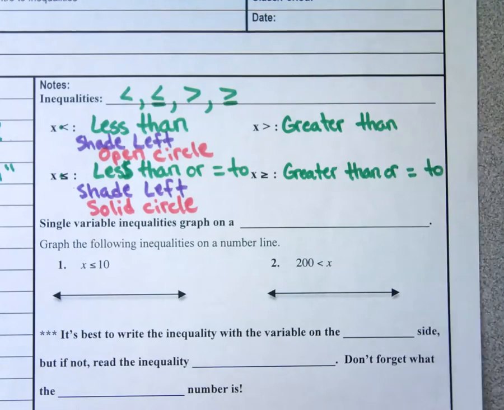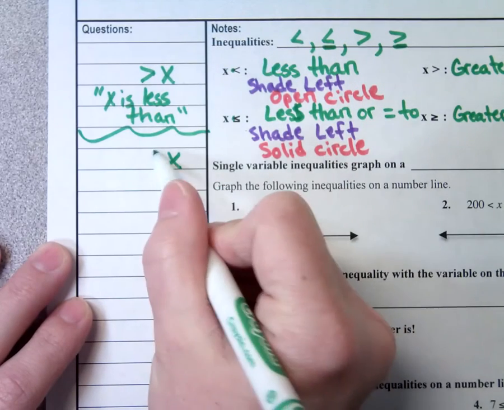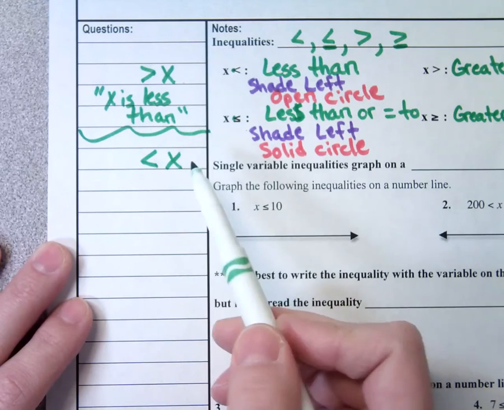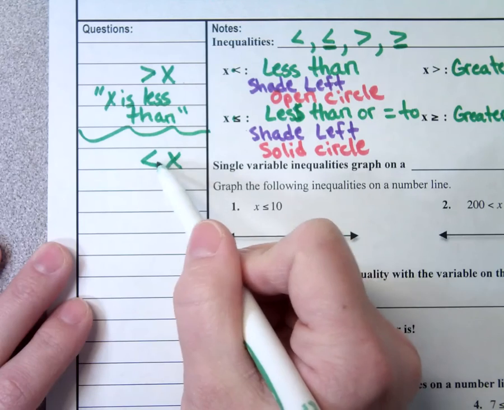Now, it doesn't have to look like that. It could look like this. The big mouth could be facing the x with the x on the right-hand side. So if I ever see it looking like this, I start by reading the x first, and I say x is greater than.